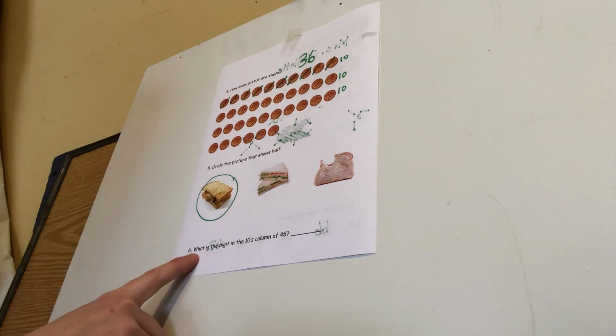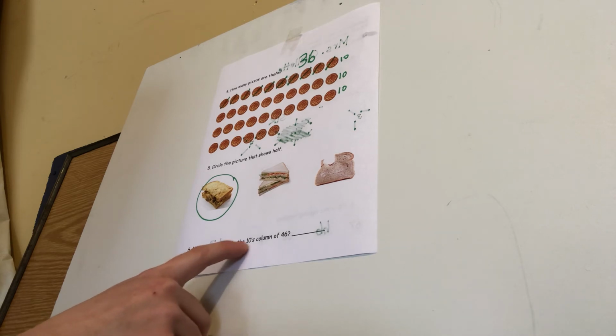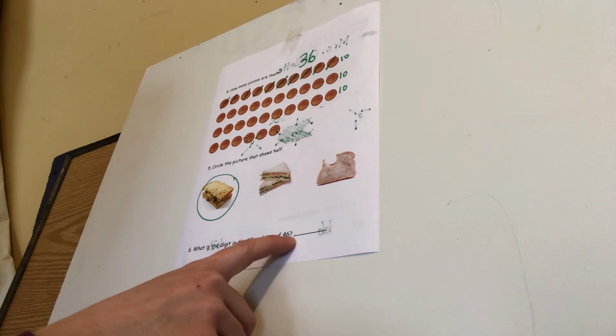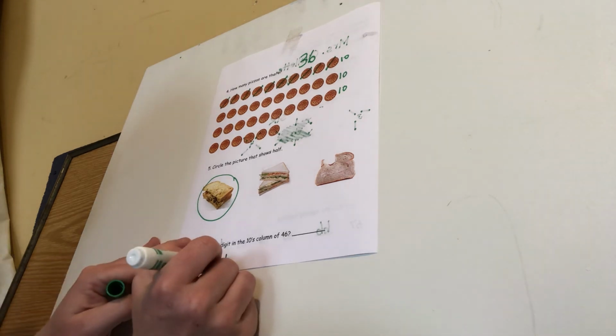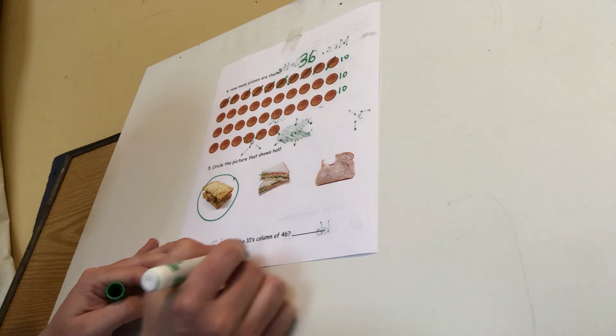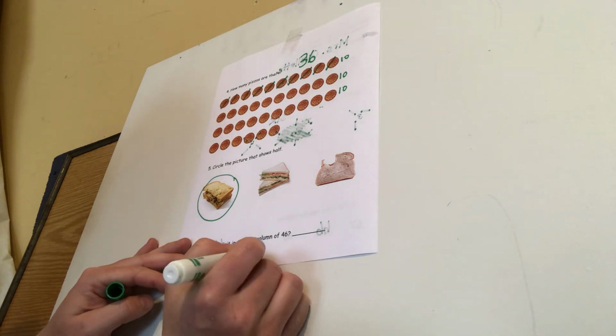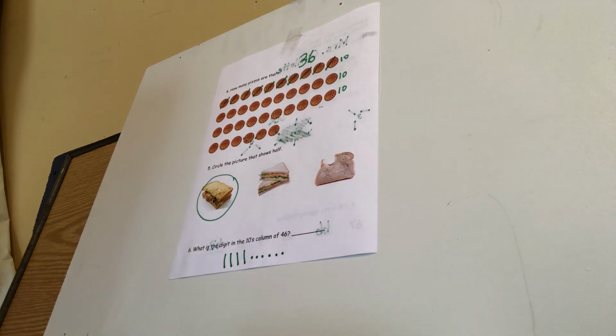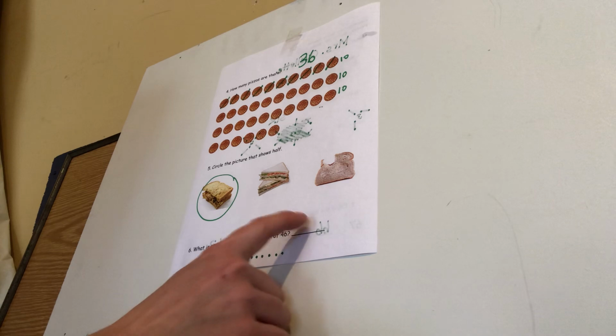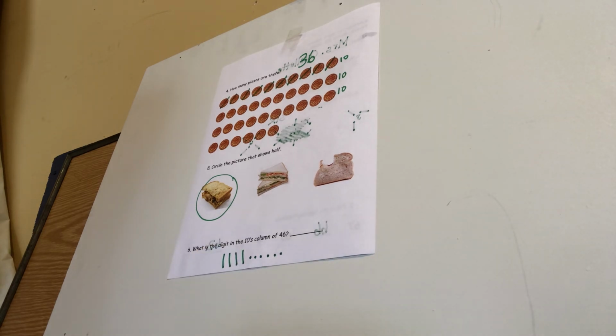Let's read it. What is the digit in the tens column of 46? You know my strategy. Let's draw the picture. 46. 10, 20, 30, 40, 41, 42, 43, 44, 45, 46. When you draw the picture of it, you can see the tens. Which part of the picture is the tens? That's the answer right there. That's the digit in the tens column.